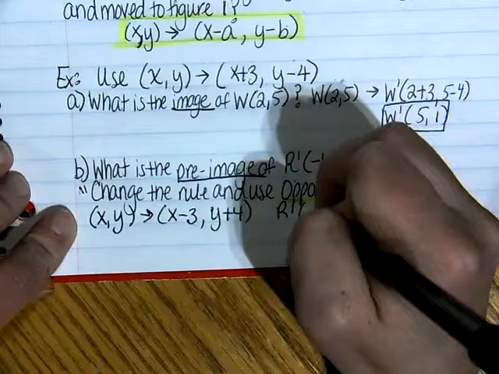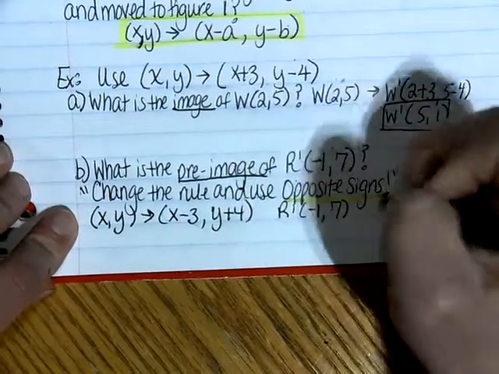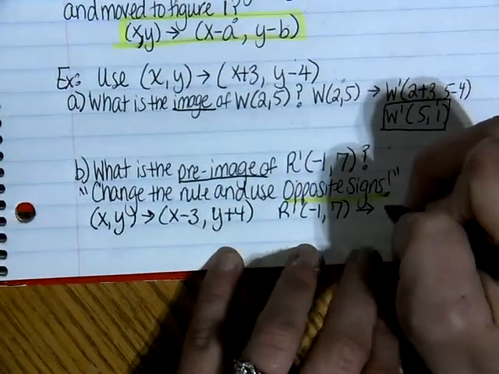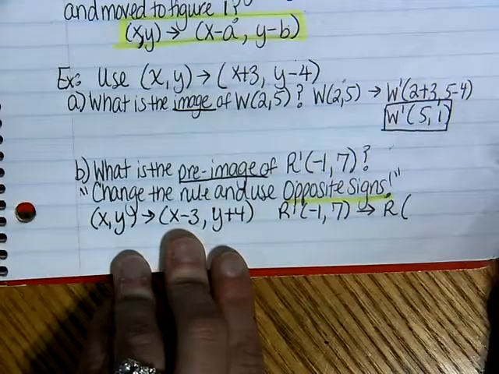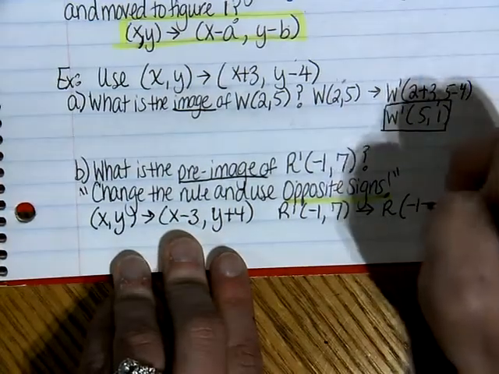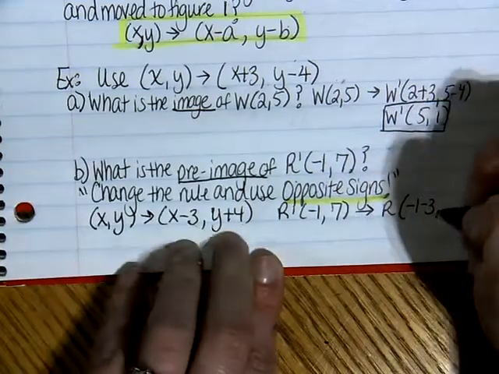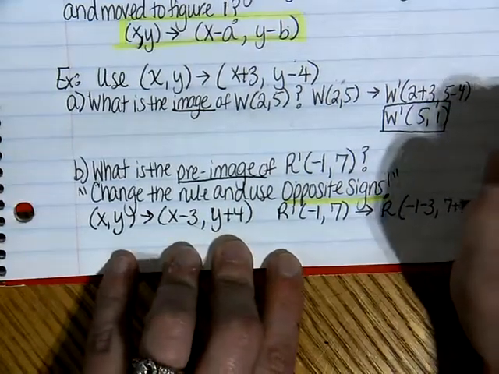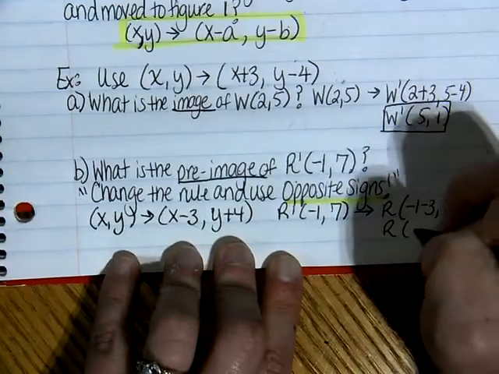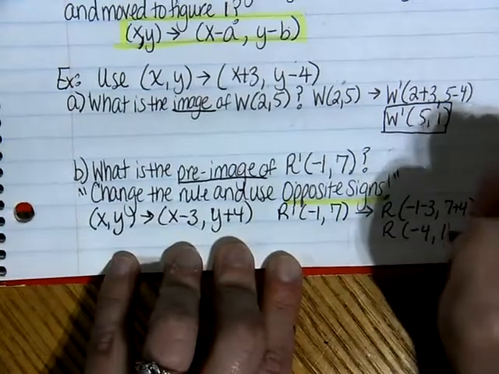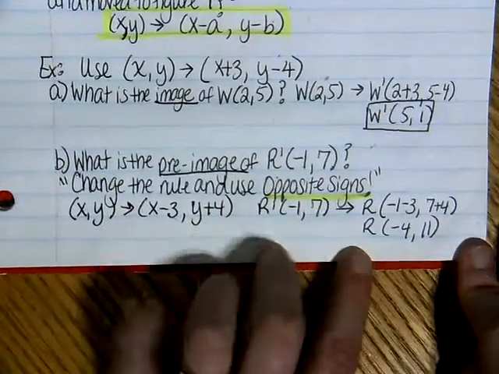So if R prime is located at negative 1, 7, then that means that it goes back to being R using the opposite rule. So I'm going to go negative 1 minus 3, and I'm going to go 7 plus 4. And when I do that, I land at R being located at negative 4, 11. Let's check this out.